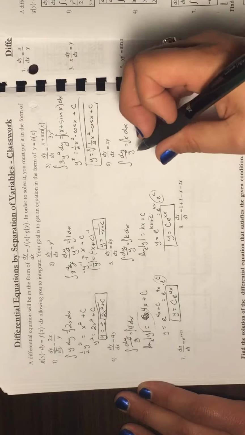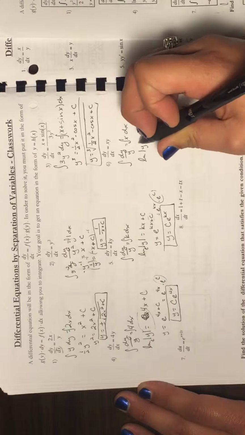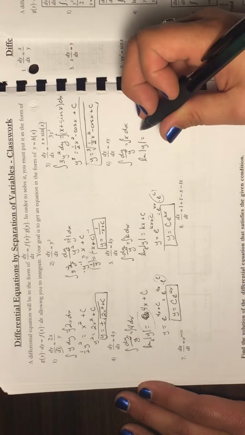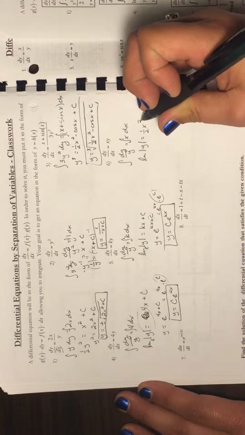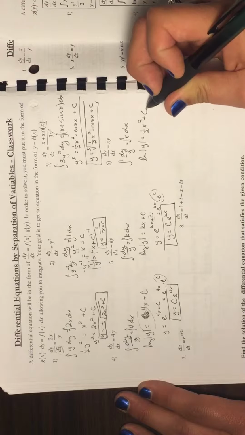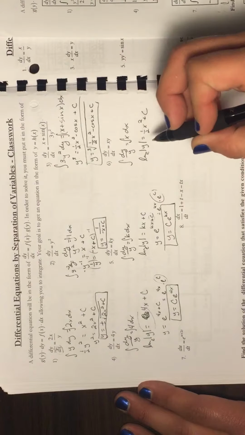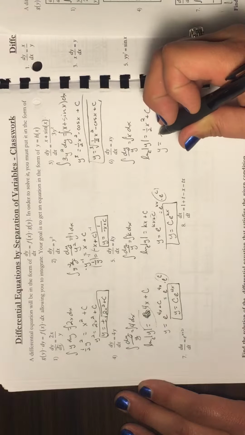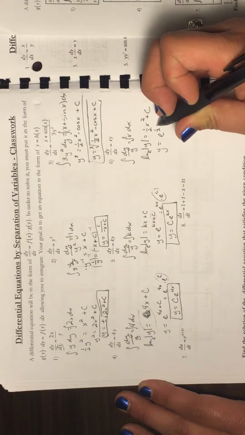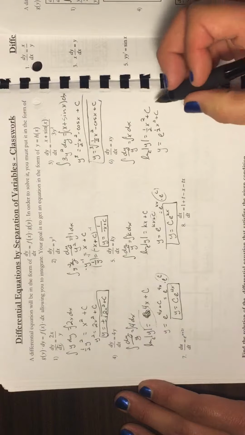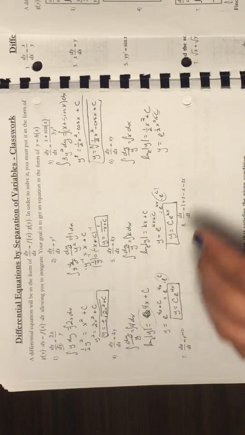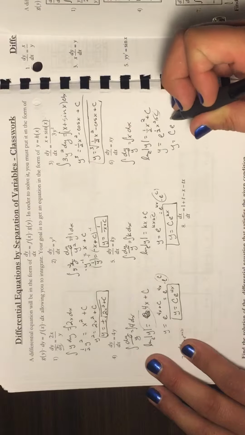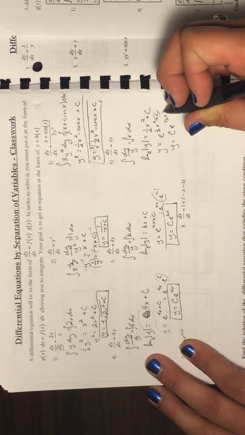Integrate both sides. Natural log of the absolute value of y should equal, what is that? Add 1, so 1/2 x squared plus c. Again, invisible e. So y equals e to the 1/2 x squared plus c power. You got this plus c tagging along, so that's really an e to the c. So this is y equals c e to the 1/2 x squared.